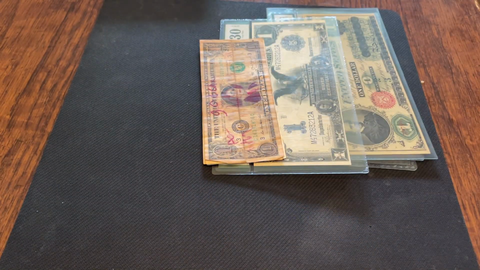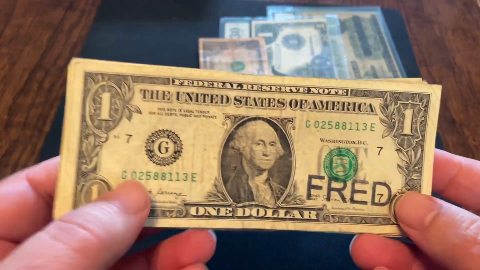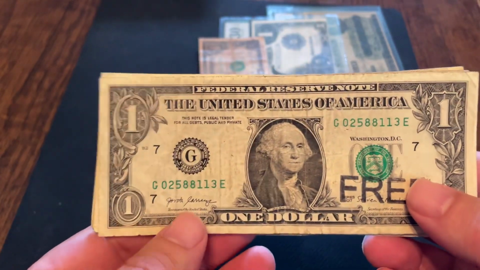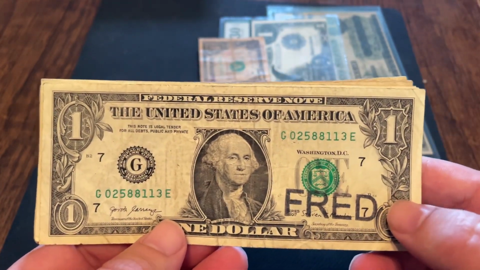All right, let's see. 1, 2, 3, 4. Number 5. Number 5 this week, there are a number of stamps that you can find. Any bill that has a stamp on it, I tend to pull out and save just because I think it's interesting. Somebody stamped Fred on this bill. What's this one here?